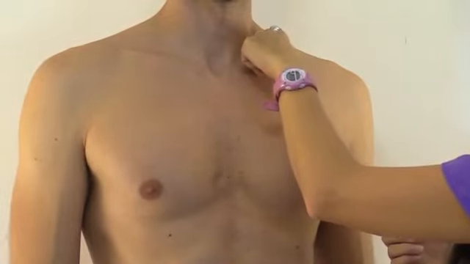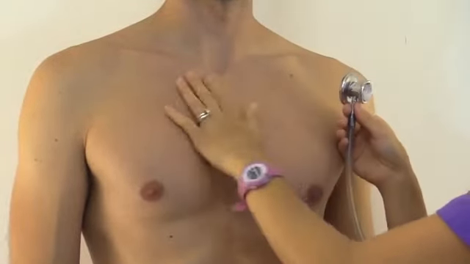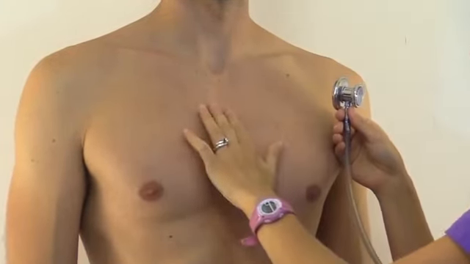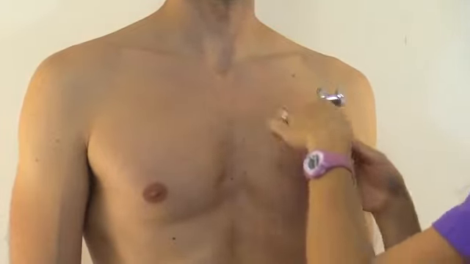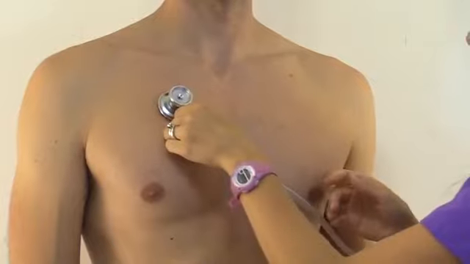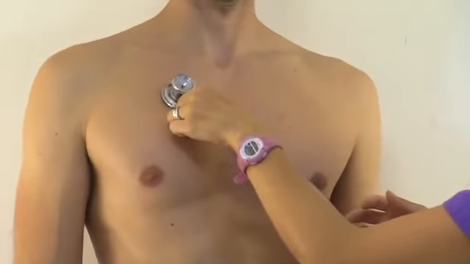Then we're going to move down to the second intercostal space, and this helps us assess the right upper lobe and the left upper lobe. Another deep breath in and out.